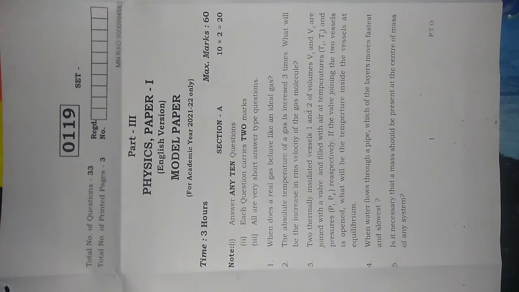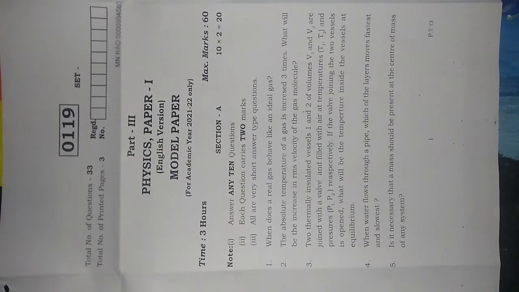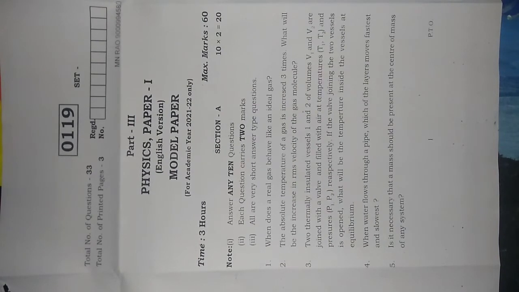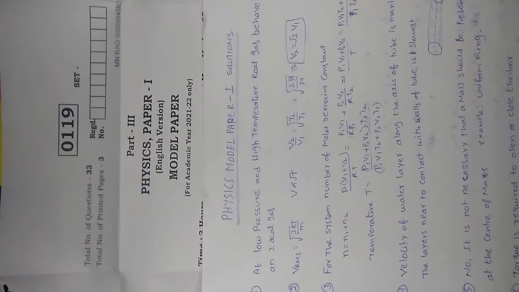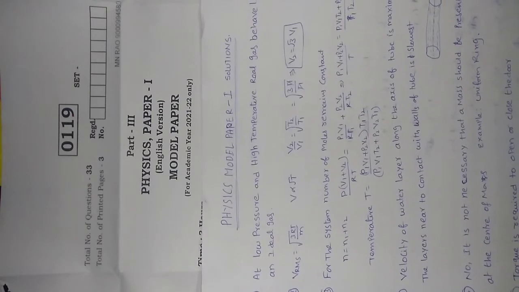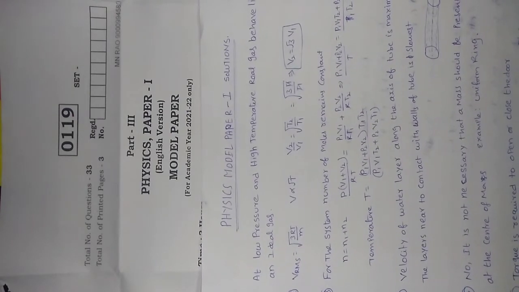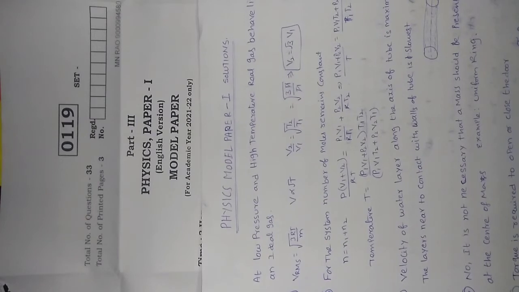And now the very short answers given in this model paper are like this. First question: when does a real gas behave like an ideal gas? That means it is in the chapter heat part. So for this the answer will be like this. At low pressure and high temperature, a real gas behaves like an ideal gas. That is the answer for this. So many times it will be asked.